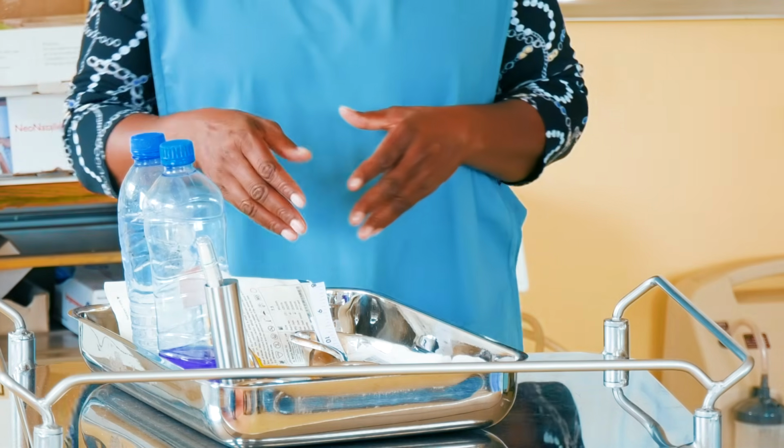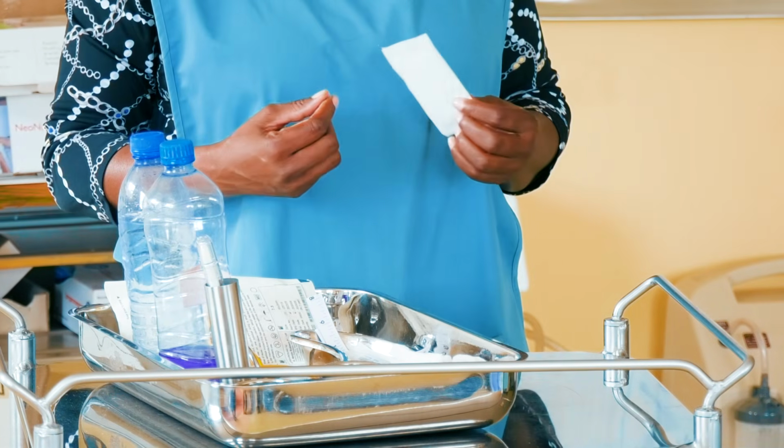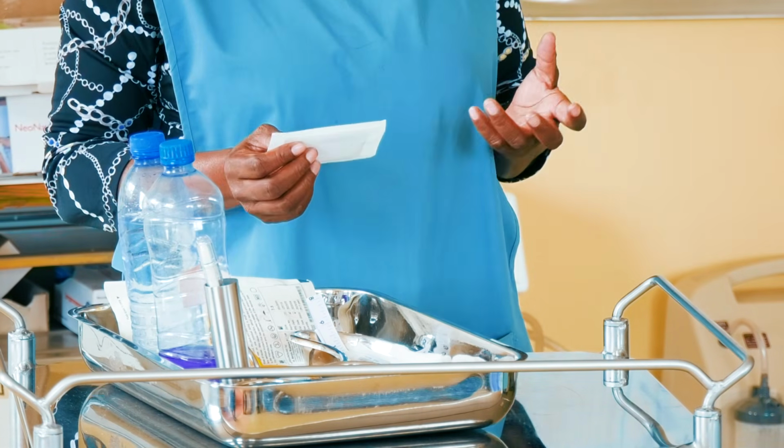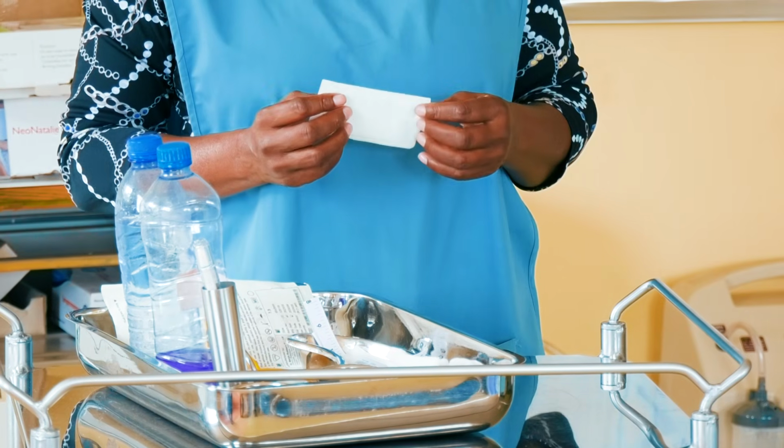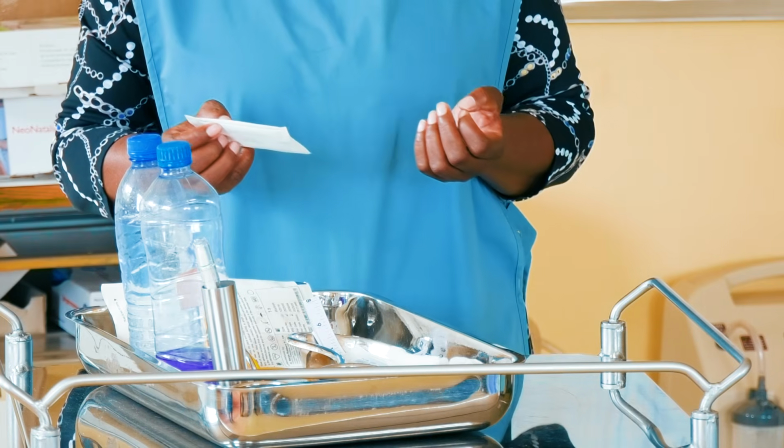We also need some sutures, because this baby has a cord. Sometimes we might discover, as we examine the baby, that the cord clamp may not be big enough.